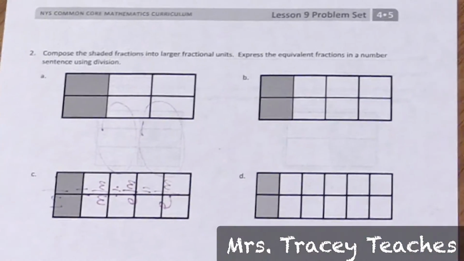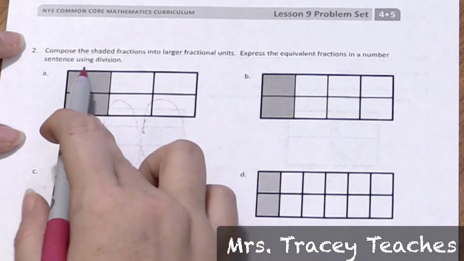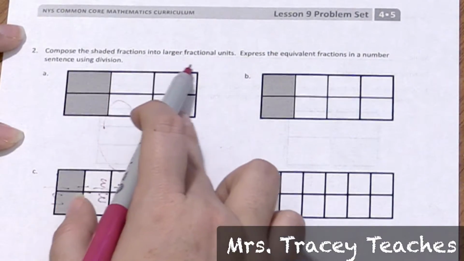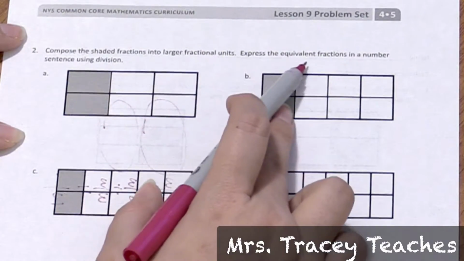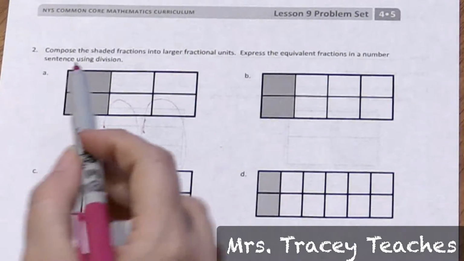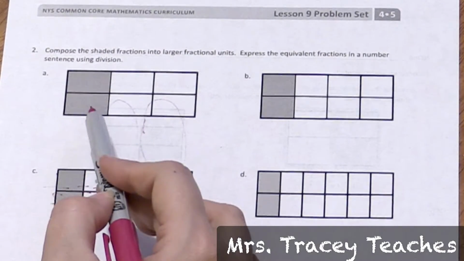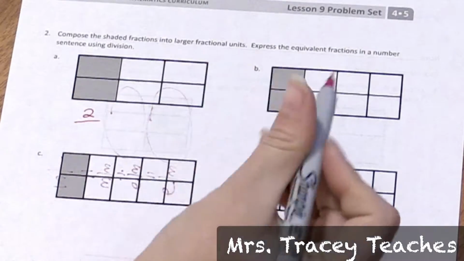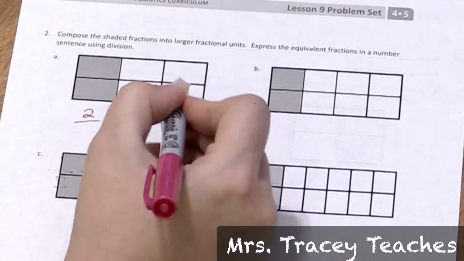So on the back side of it, it says compose the shaded fraction into larger fraction units. Express the equivalent fraction in a number sentence using division. So this time you are going to write out the number sentence. So right now I have 1, 2 out of 1, 2, 3, 4, 5, 6.